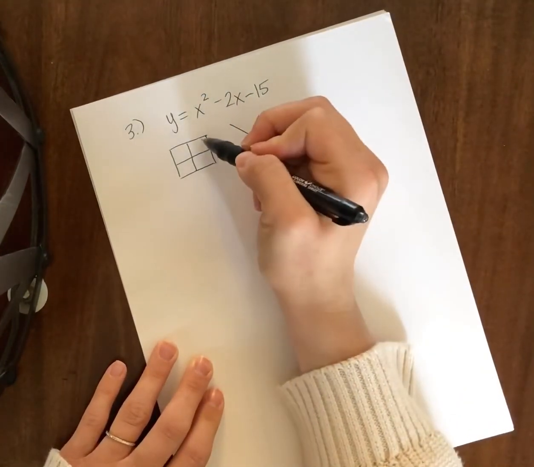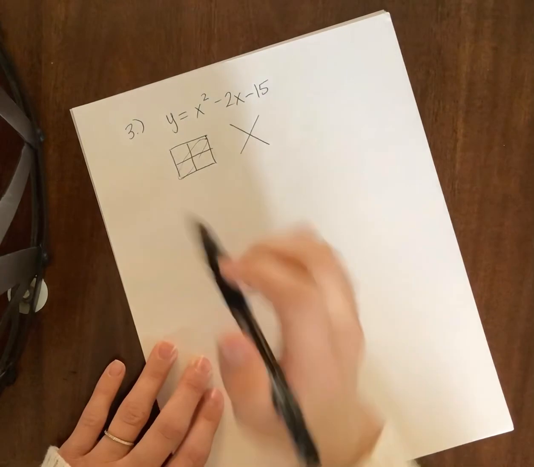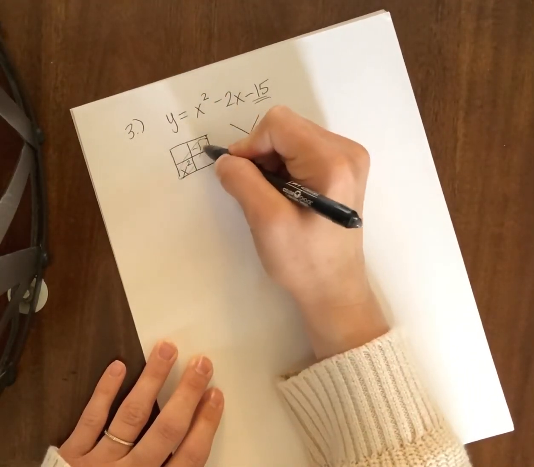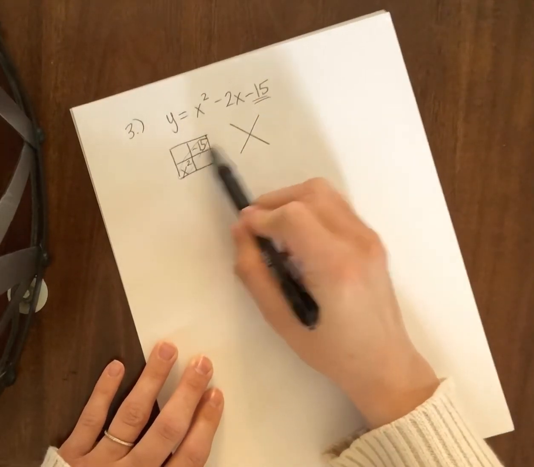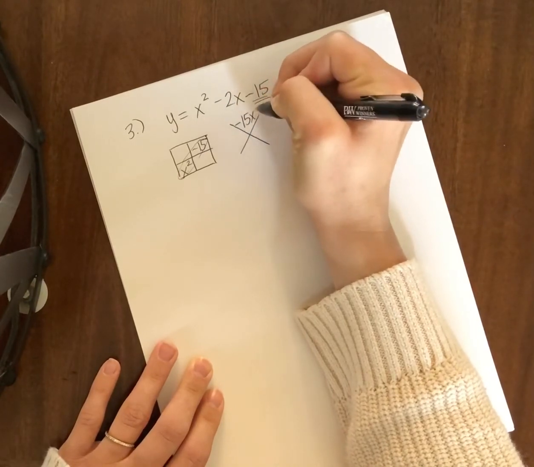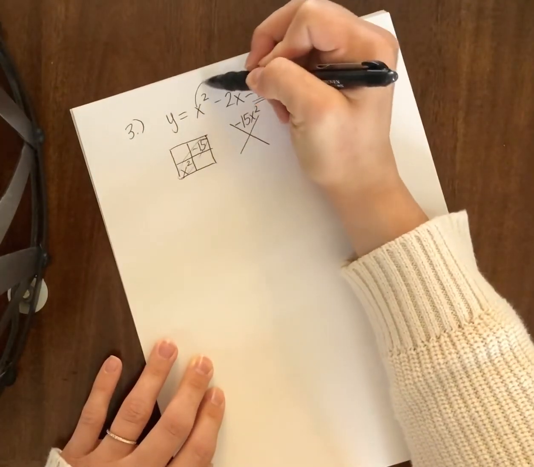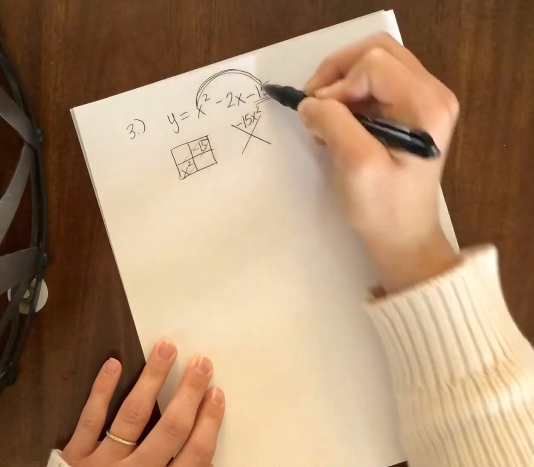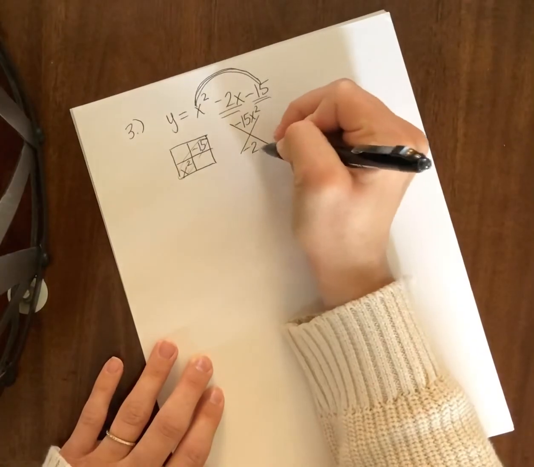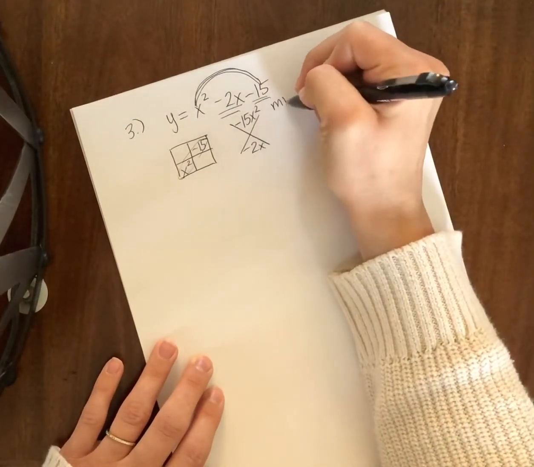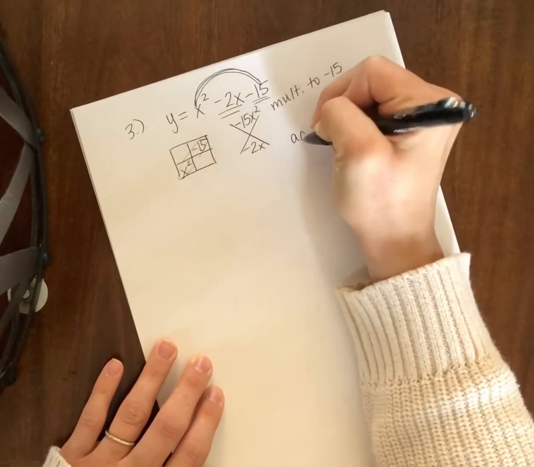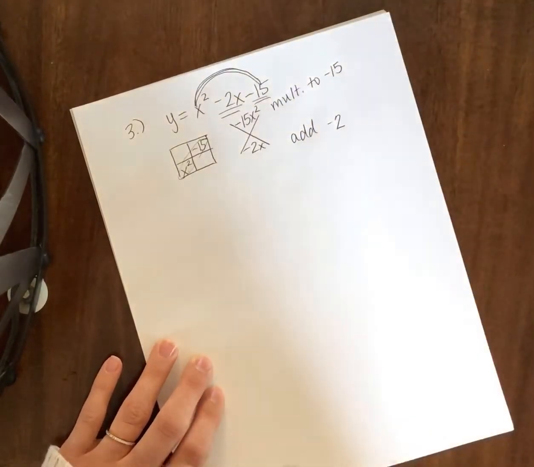Okay, I want to talk about this diagonal first, okay? This is where I fill in my x squared and my negative 15. We multiply this to get the top of the diamond. So this is a negative 15x squared. What I'm really thinking about is what multiplies to make these two, but what adds to the middle term. So two numbers that multiply to negative 15, but add to negative 2, okay?